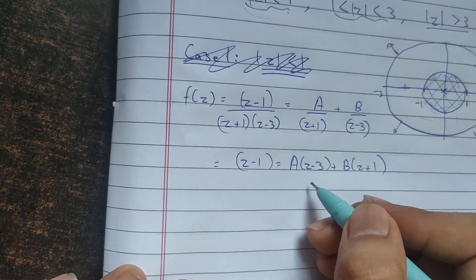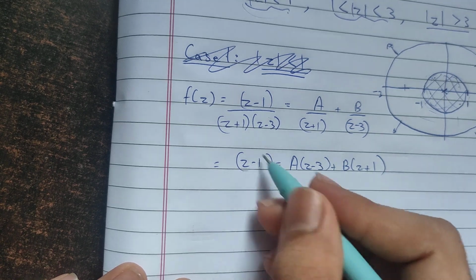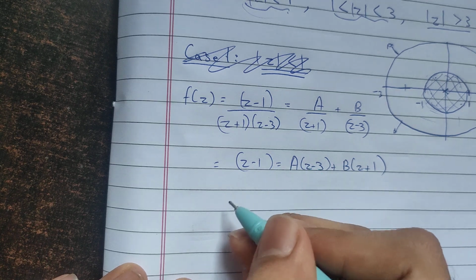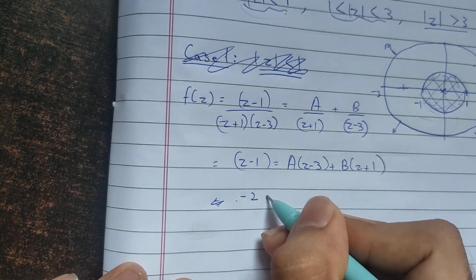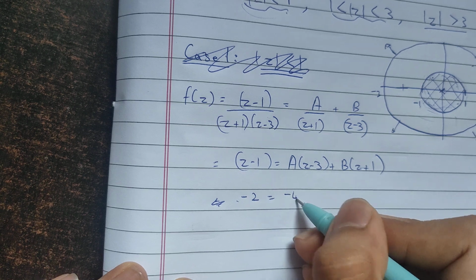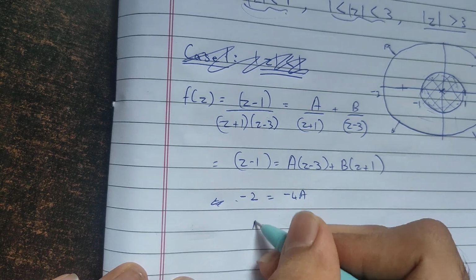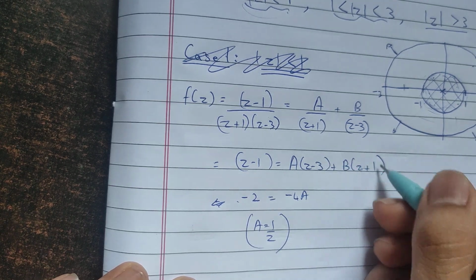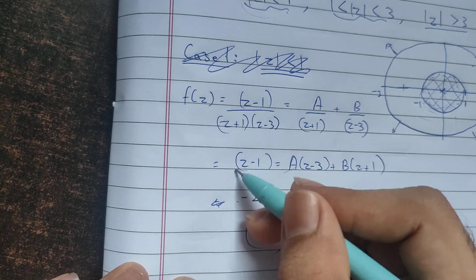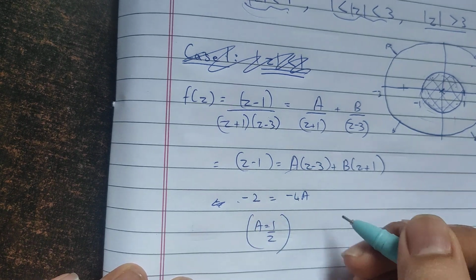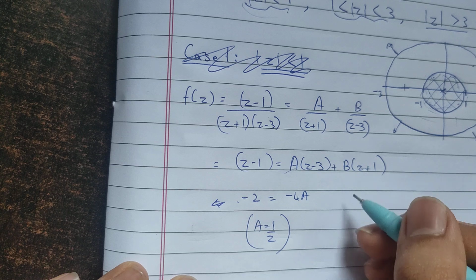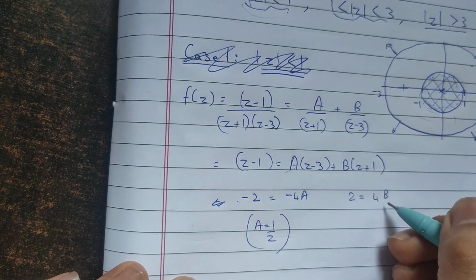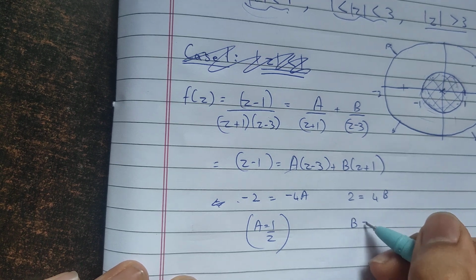Now if you put the value of z as minus 1, you get minus 2 over here and minus 4A, and the B term will become 0. So minus 2 is equal to minus 4A, so A is basically 1 by 2. Now if you put z as 3, you get 2 over here, the A term will be 0, and B times 4. So 2 is equal to 4B, which is B equal to 1 by 2.